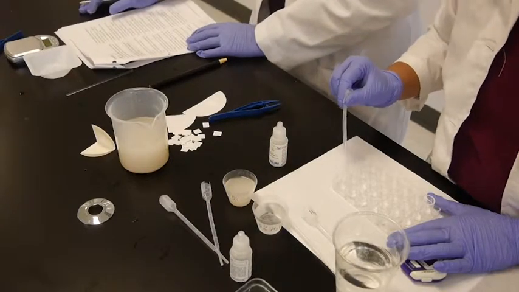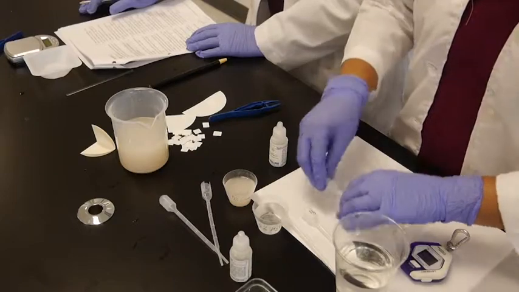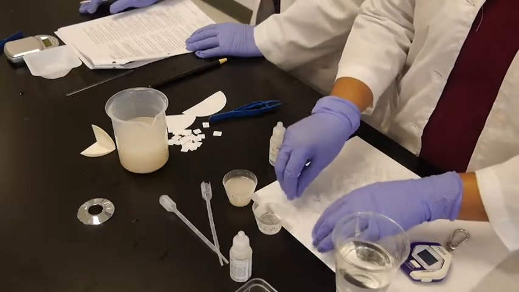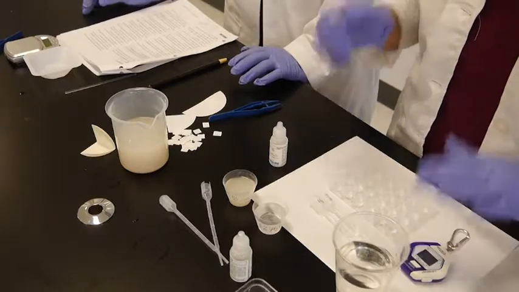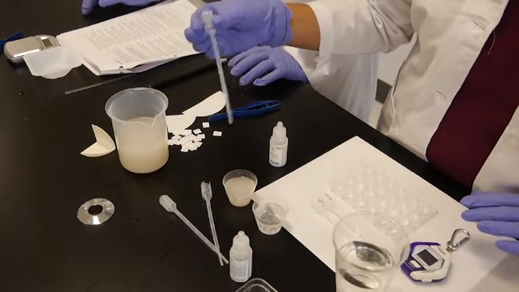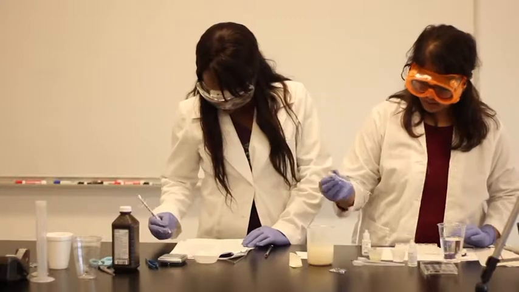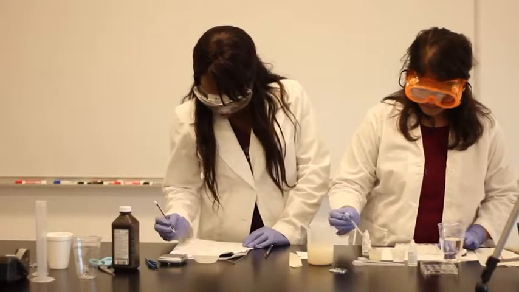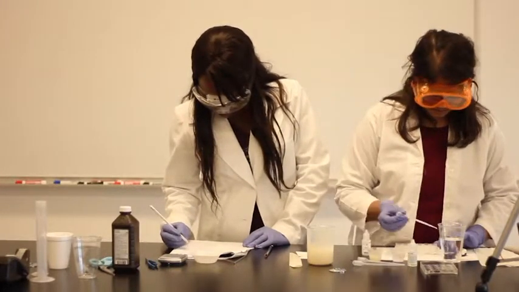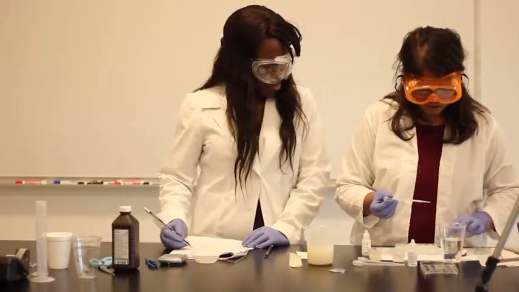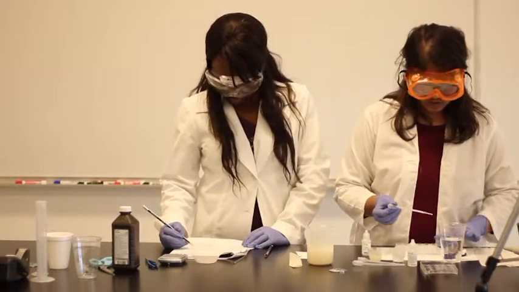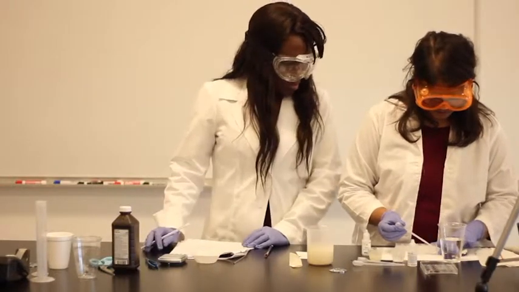Okay. So, all serially diluted, the acid solution. Now, let's add the catalase to this. For each well, I'm going to add 10 drops of catalase to the B row. Remember, A row is the stock solution, B is what you're going to use.